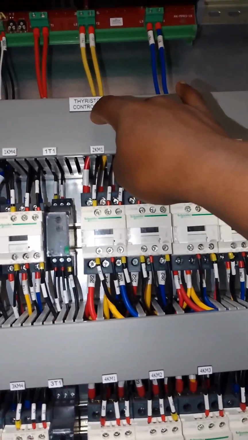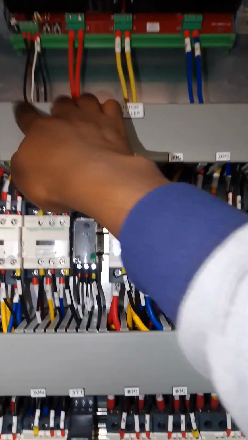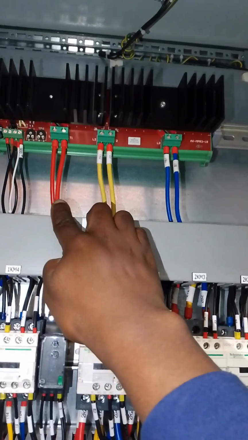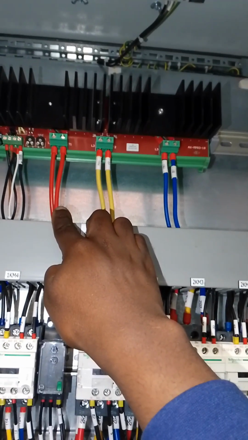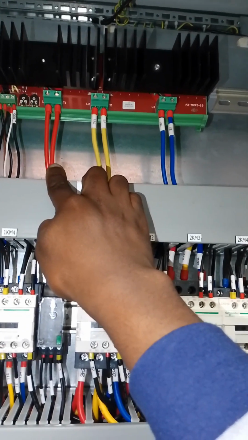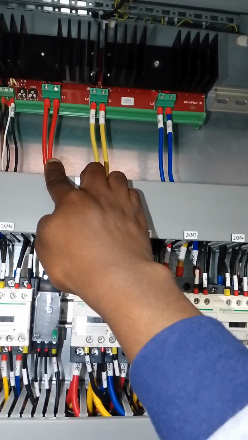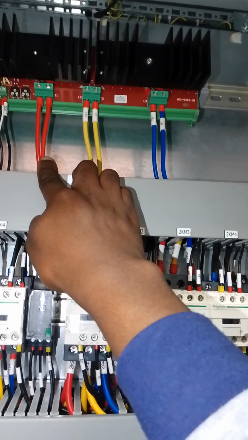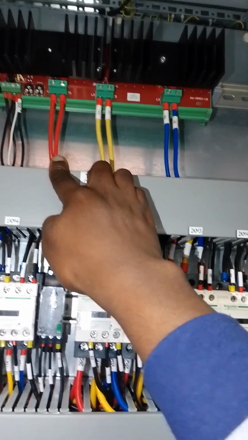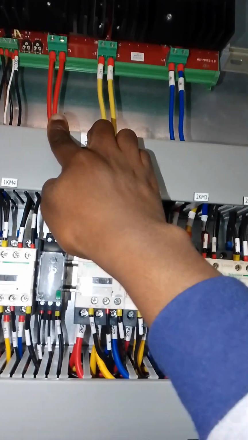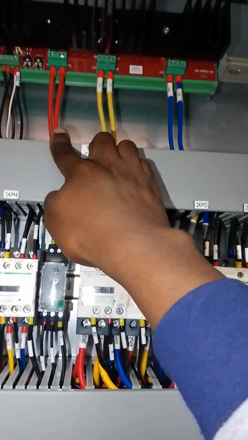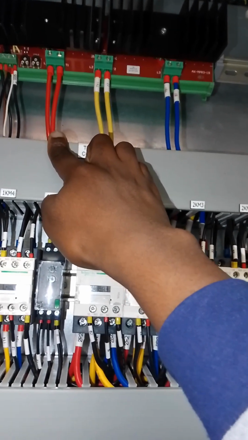The output of this one goes to the VFD. That one we call variable frequency drive, and after the variable frequency drive, it goes to the MPCB. After MPCB, it goes to the motor.